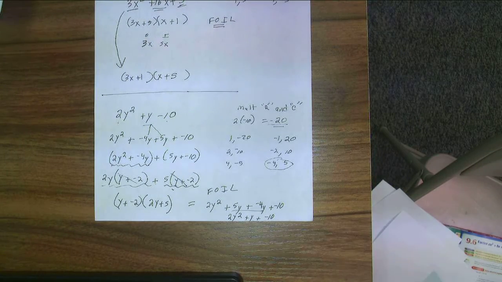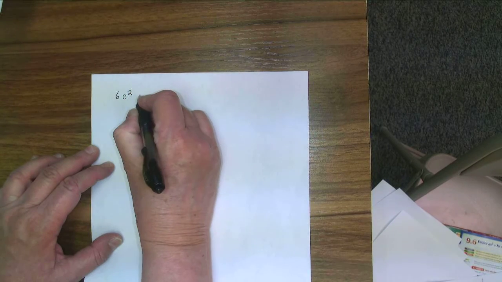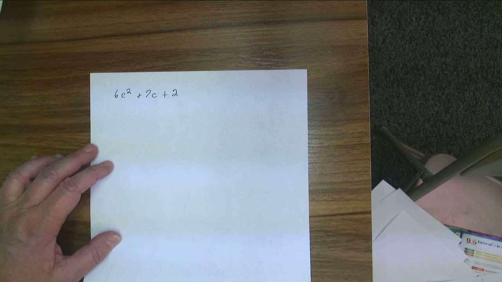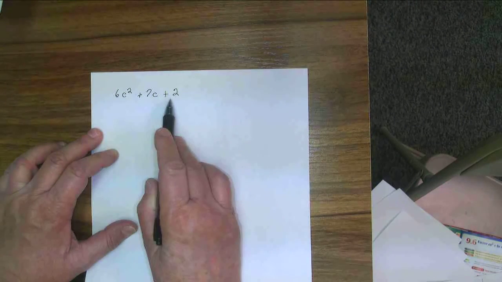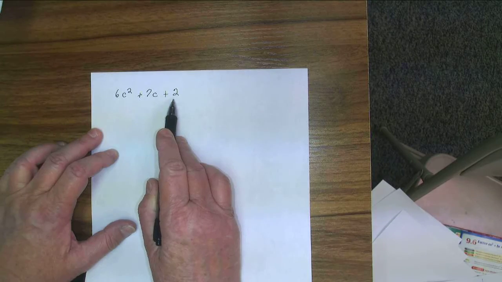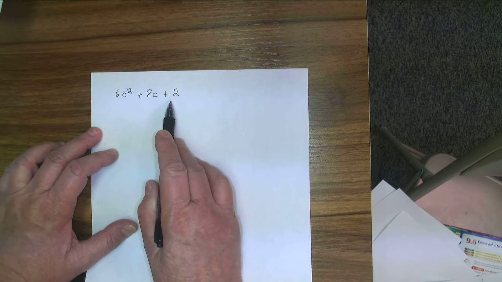Let's take a second problem. And let's see, 6c squared plus 7c plus 2. You may want to pause the video along and try each step yourself. We could do this by trial and error, but I would have a possibility of 1 in 6 or 3 in 2, and then I would have 2 in 1, 1 in 2. It's a lot of trial and error possibilities.